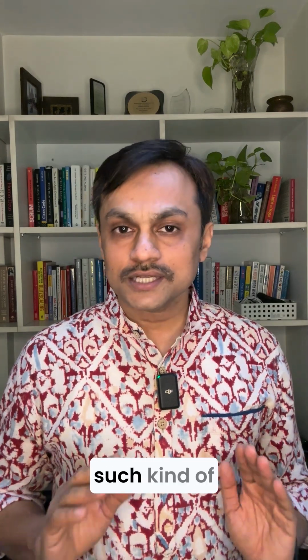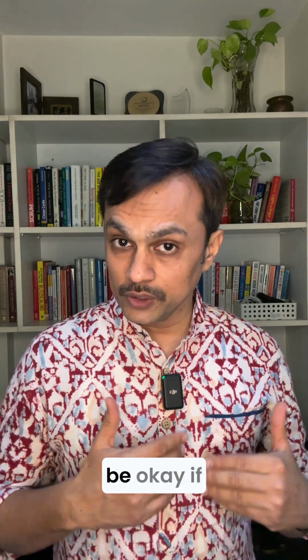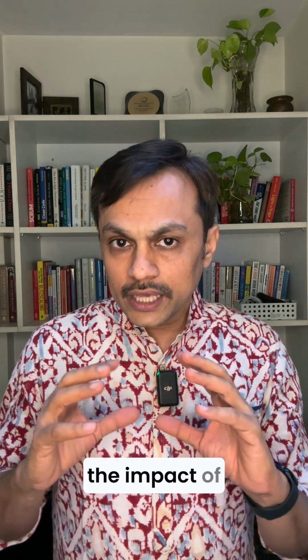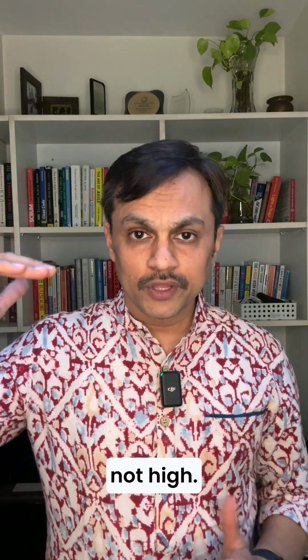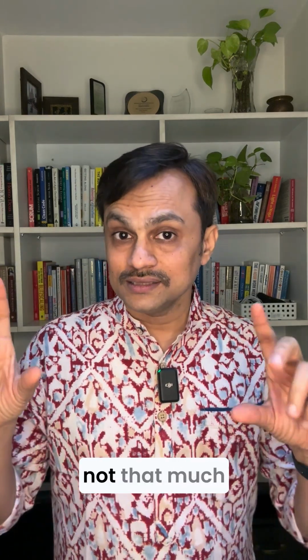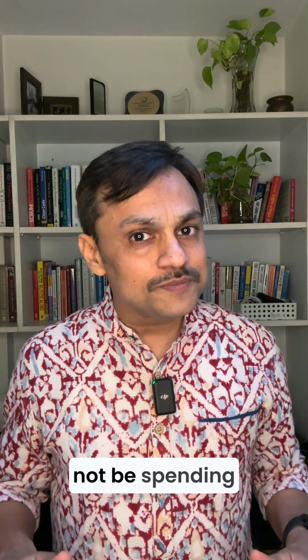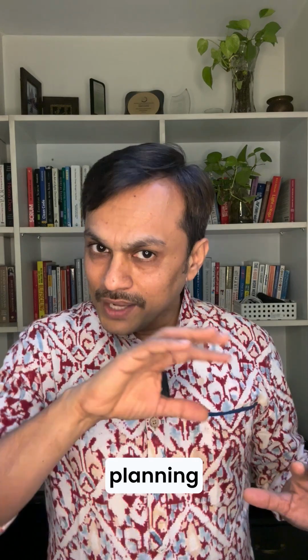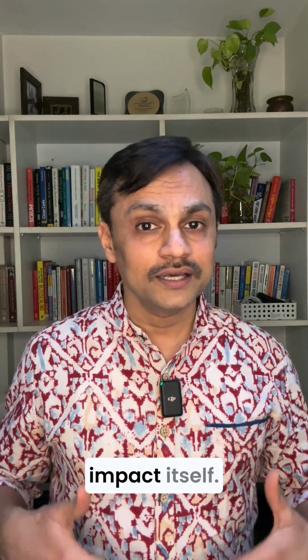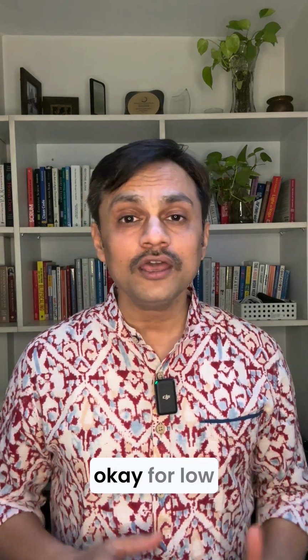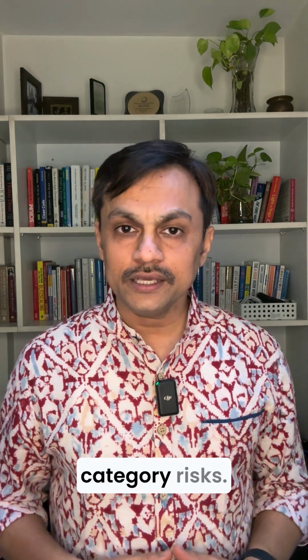Now you understand such kind of acceptance strategy may be okay if the impact of those risks is not high. So usually the risks which are not that impactful or less probable, we may accept it because we should not be spending more time and money in planning for the risk than their impact itself. So acceptance is okay for low category risks.